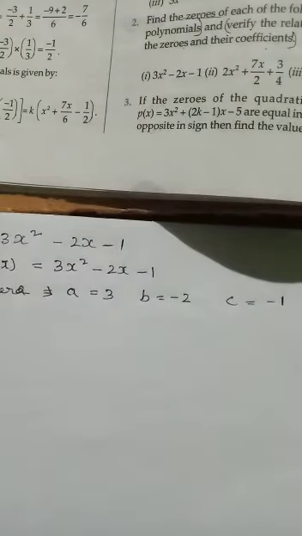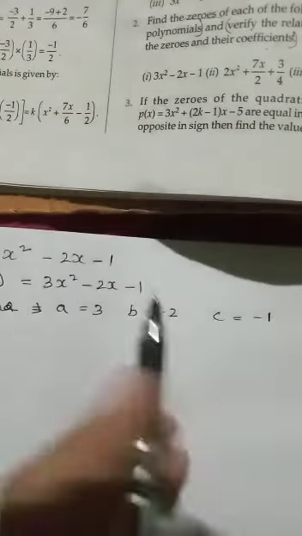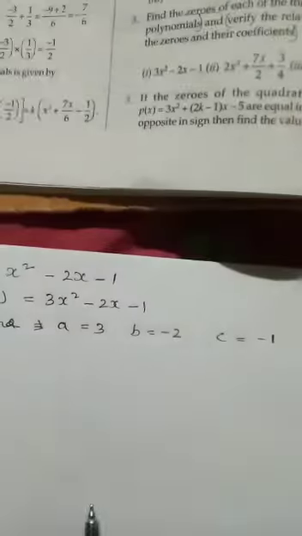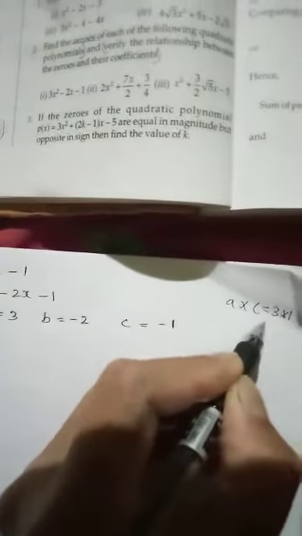So first we will split the middle term. We will multiply a and c. A, you know, is equal to 3. C is equal to 1. The sign we will check later on. So we need two numbers. 3 into 1 is 3. We need two numbers which, if you multiply, we should get 3.